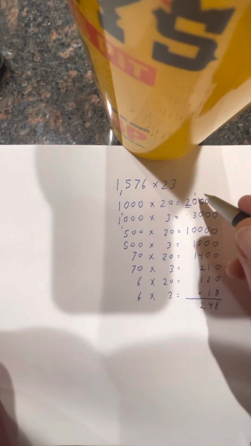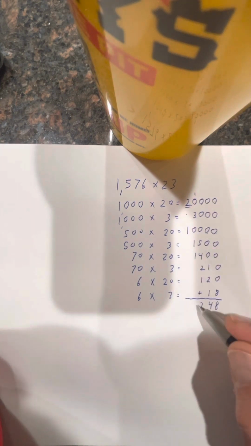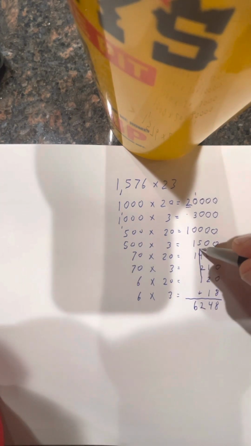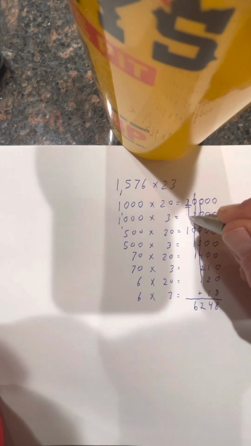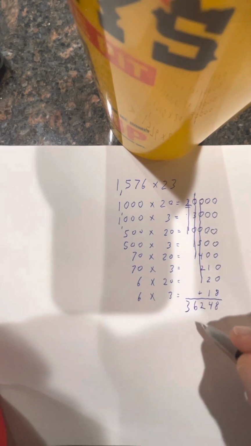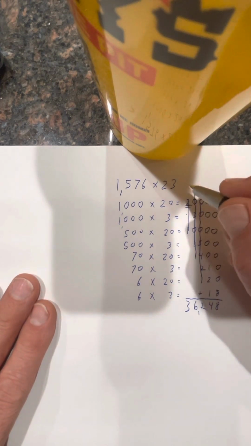1, 2, 3, 4, 5, and 6. Make sure I'm doing this right. 4, 5, 6. Good. And then 2 and 1 is 3. And so her answer to this problem is 36,248.